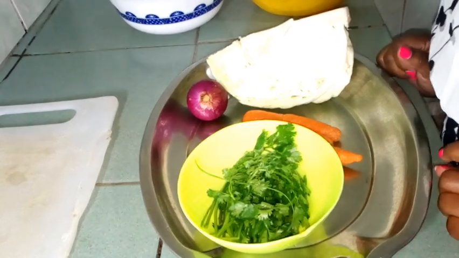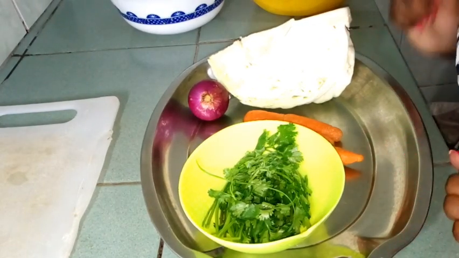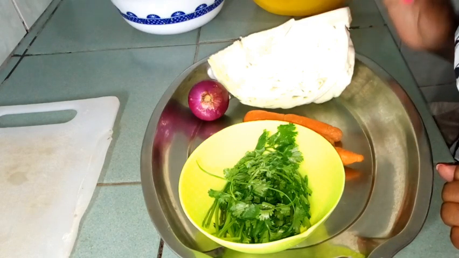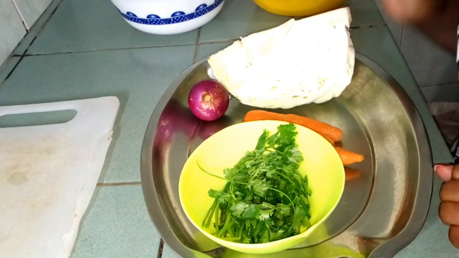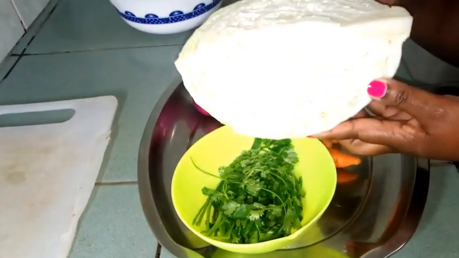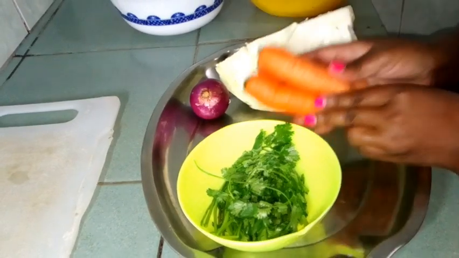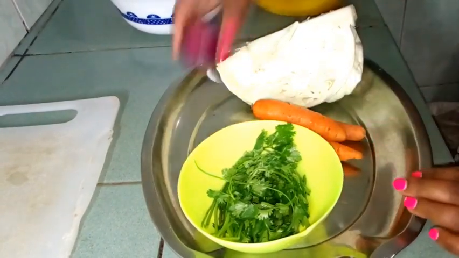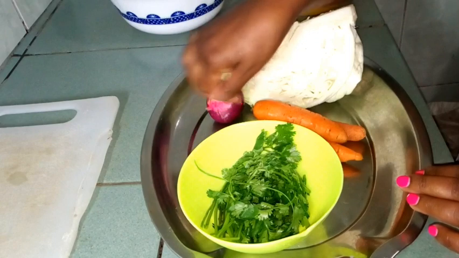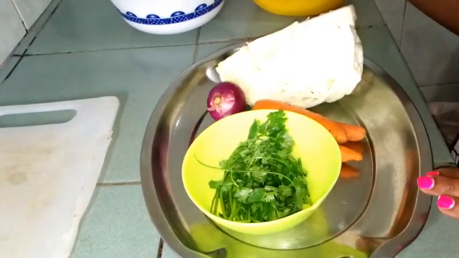Hi guys, welcome back to my kitchen, and today I'm going to prepare cabbage and carrot salad. The ingredients that I'll be using are cabbage, 3 carrots, 1 onion, and some coriander. So guys, let's start the process.